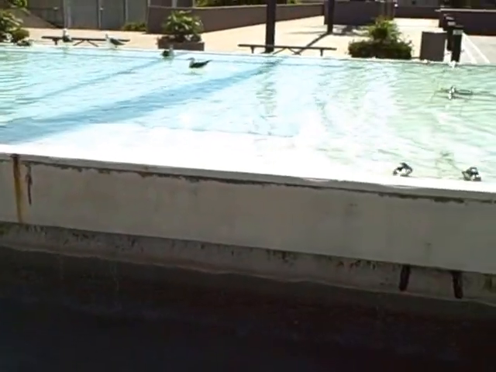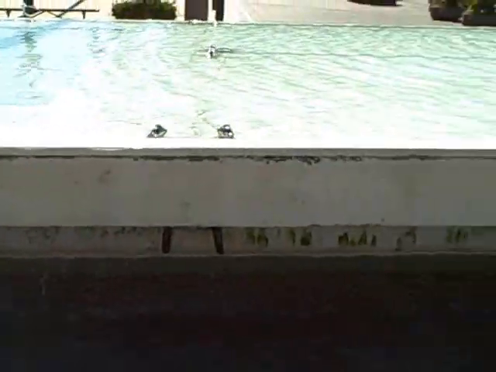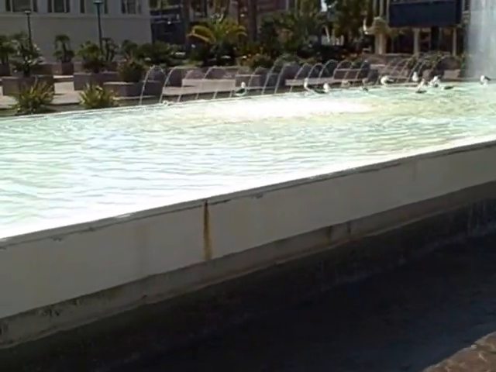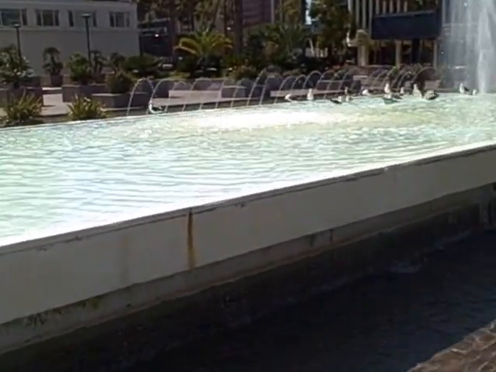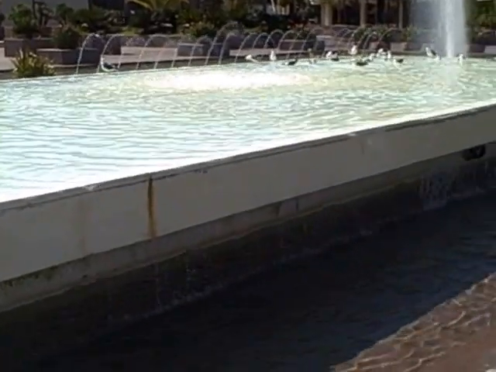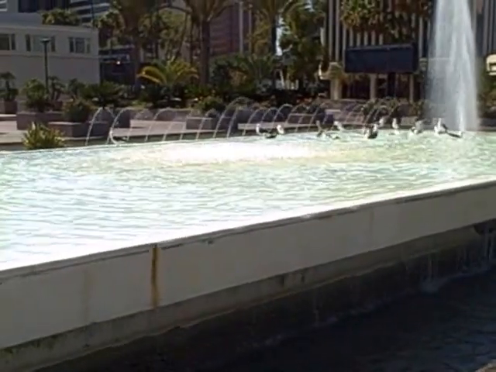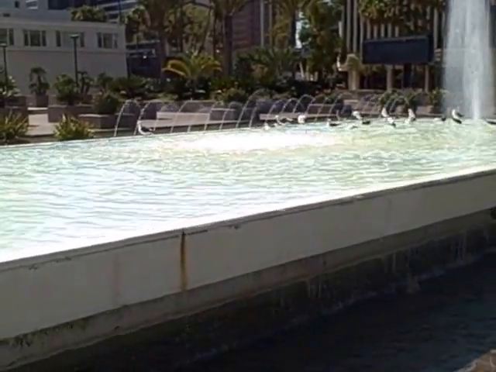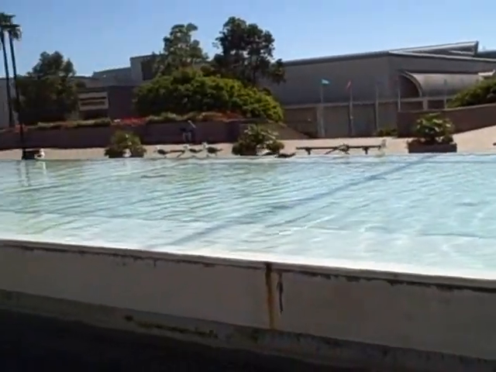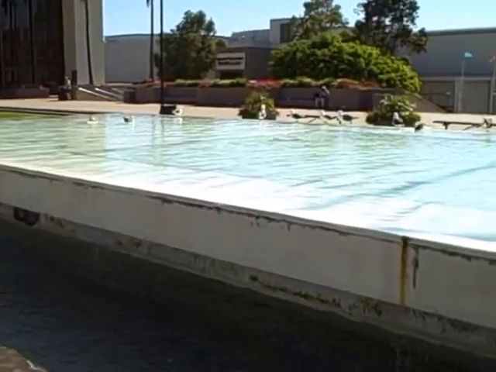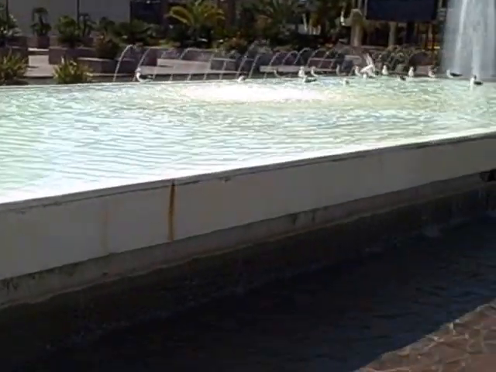There is a difference between the left side of this pool of water and the right side. The right side has a little fountain where new water comes in. The hypothesis I would make is I would predict that the birds prefer to be closer to the new water coming in. I'm going to test that hypothesis by counting the number of birds on each side of the fountain.